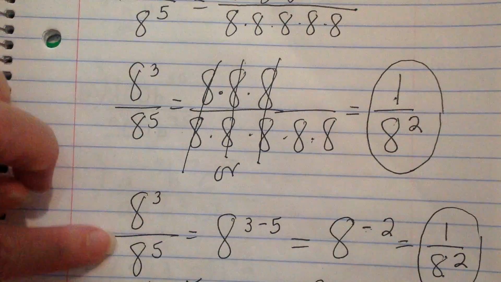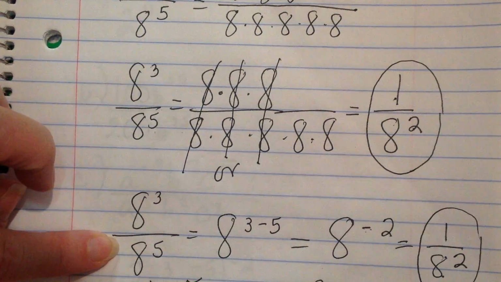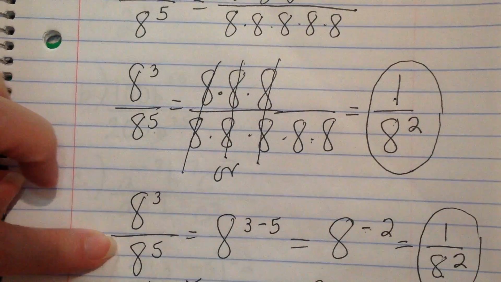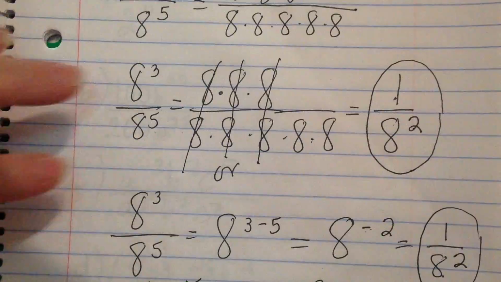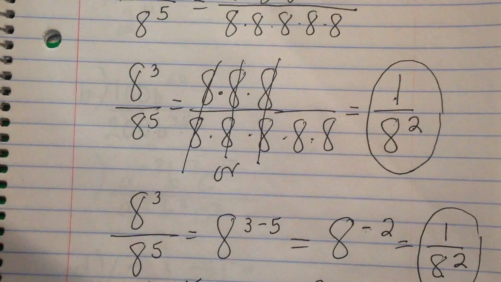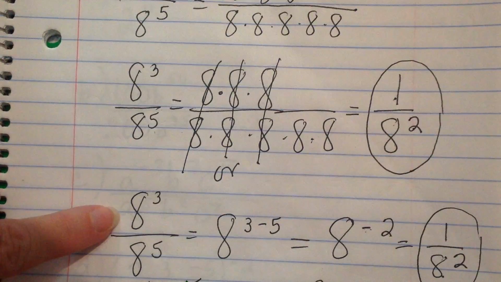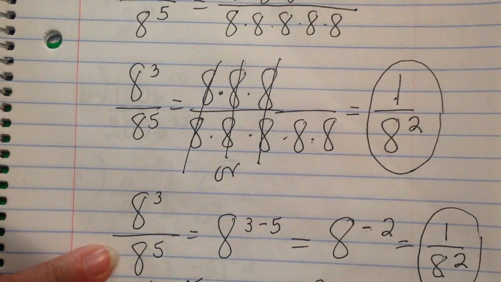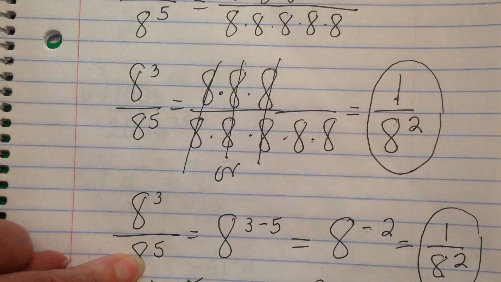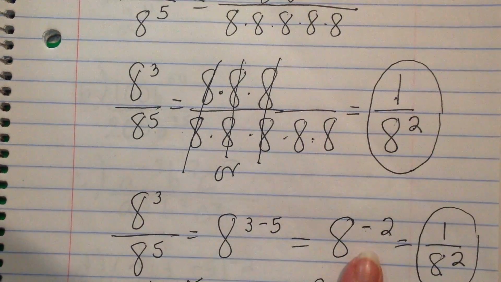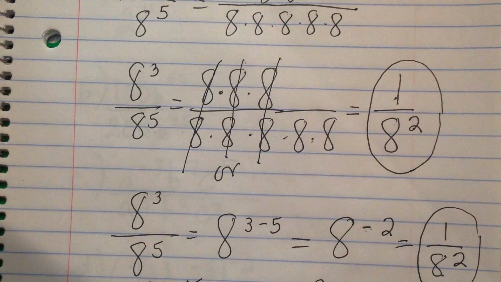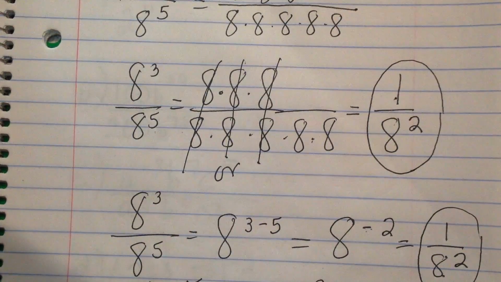But we use this method more because, think about it, if this was x to the 30th and x to the 50th, we would not want to write out 30 x's and 50 x's. We would want to subtract. So that's the reason why algebra takes us to this level. Subtract the exponents. 3 minus 5 gave you -2. But you never leave me a negative exponent. Bring it down to the denominator and it becomes 1 over x squared.